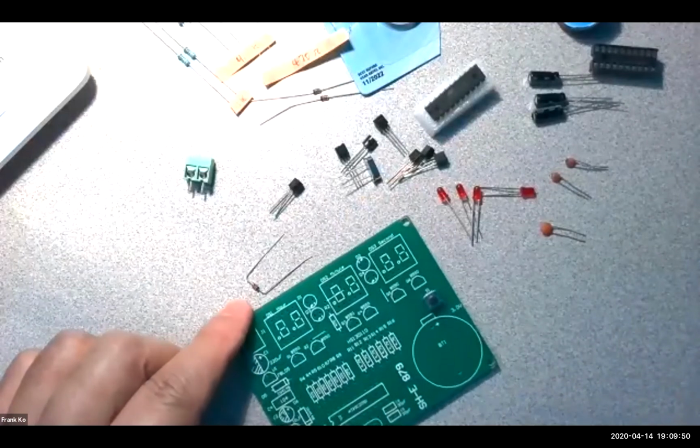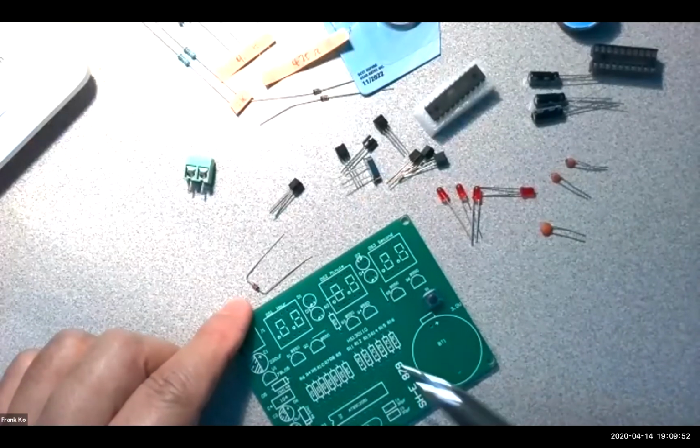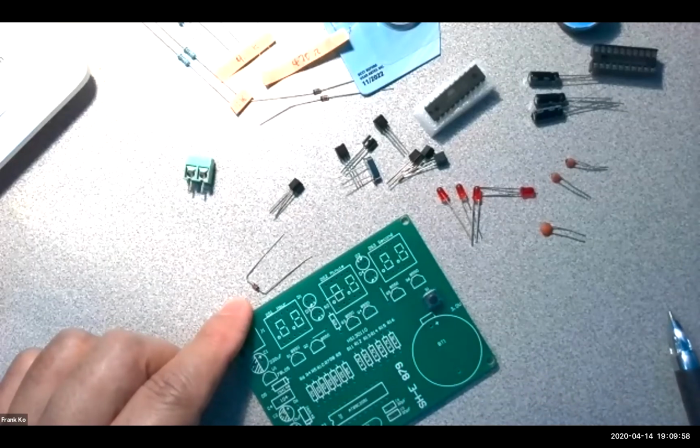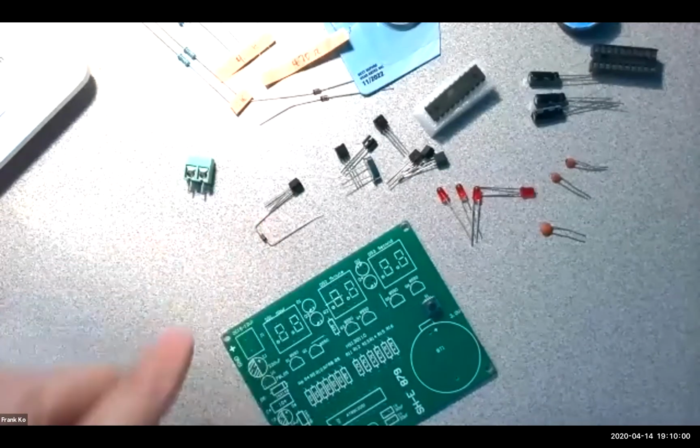Thank you, Edwin. So everybody remember, you've got a jumper wire here and a jumper wire here. Good. Any other questions? That was a good catch. Thank you, Edwin.